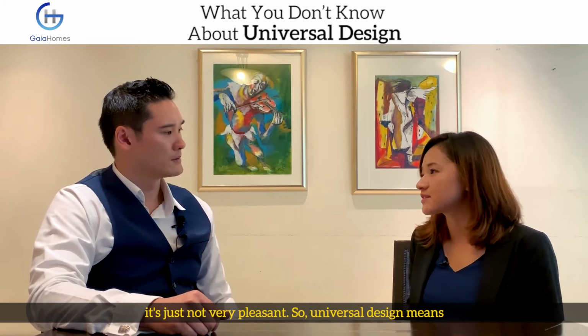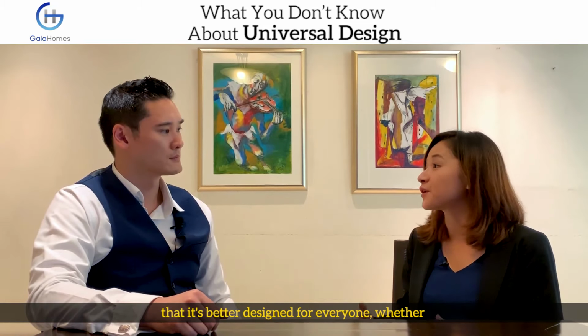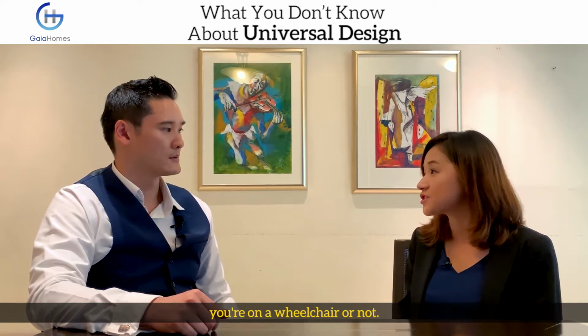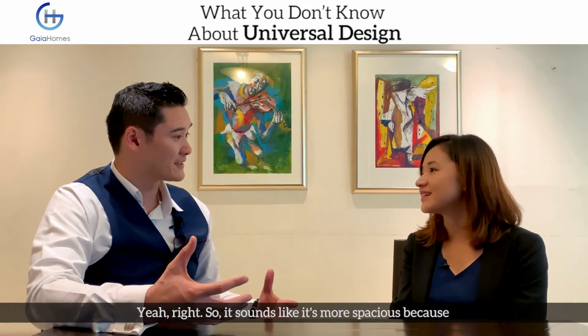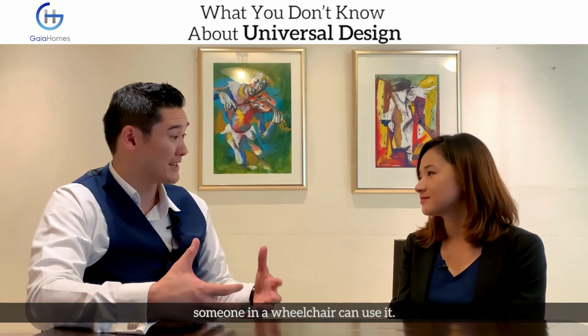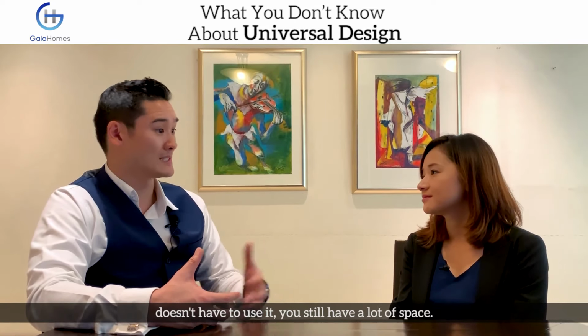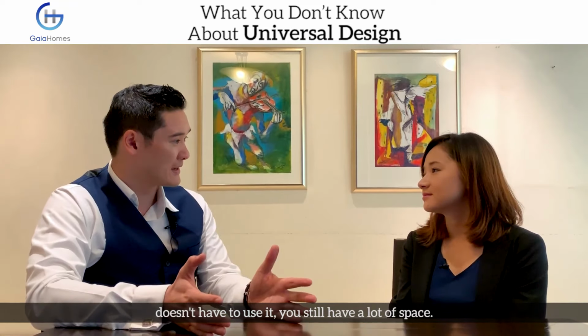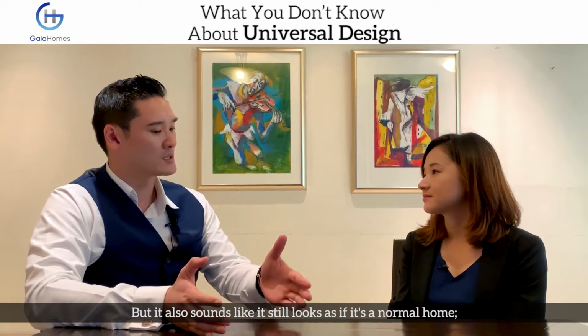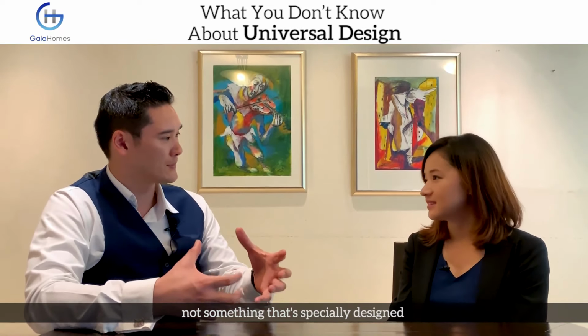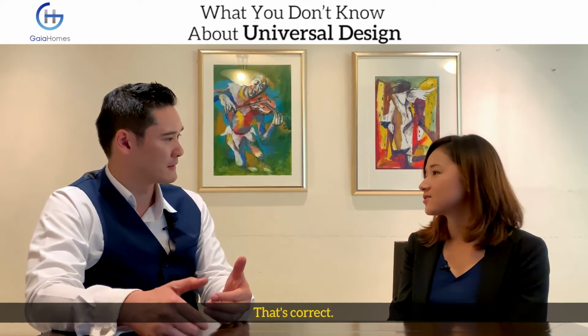So universal design means that it's better designed for everyone, whether you're in a wheelchair or not. Yeah, right. So it sounds like it's more spacious. Yes. Because someone with a wheelchair can use it, and someone without a wheelchair doesn't have to use it, and you still have a lot of space. But it also sounds like it still looks like a normal home, not something that's specially designed for someone in a wheelchair. That's correct.